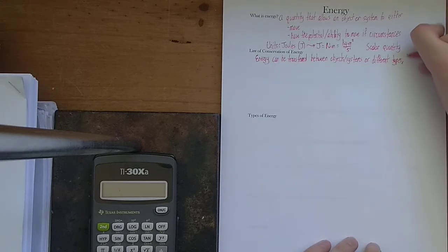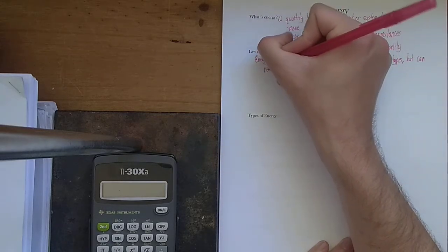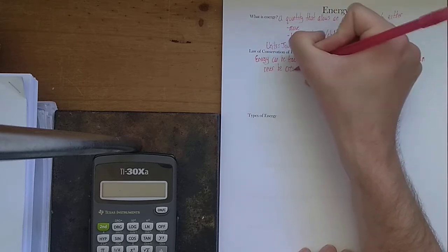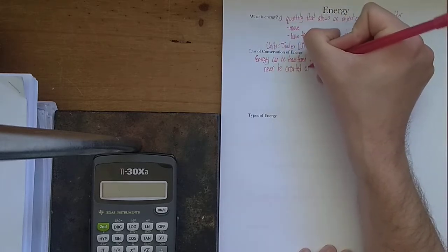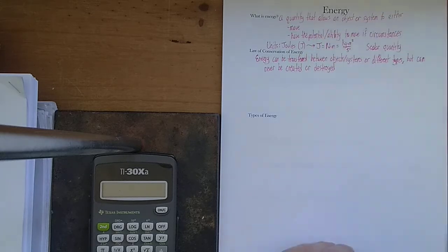So you can move energy from one object to the next, you can move energy from one type to another, but energy can never be either created or destroyed. And that is a universal law that we have seen.